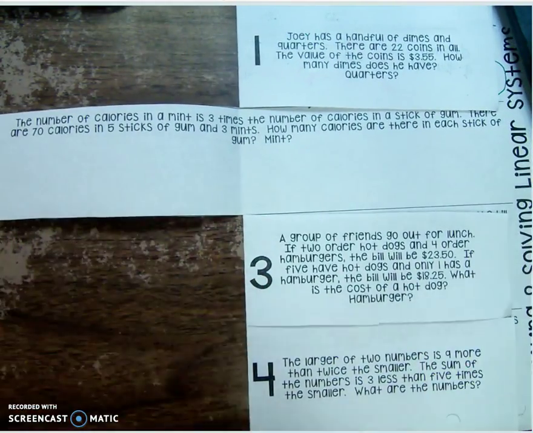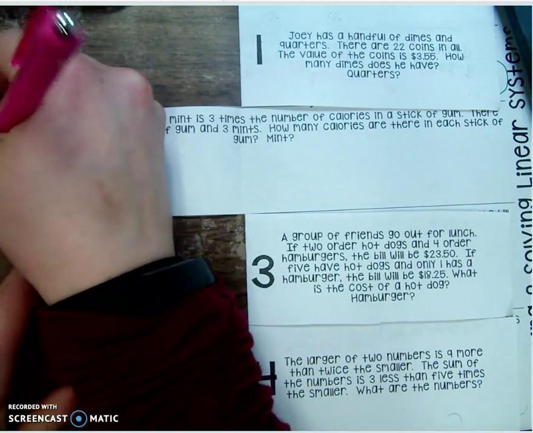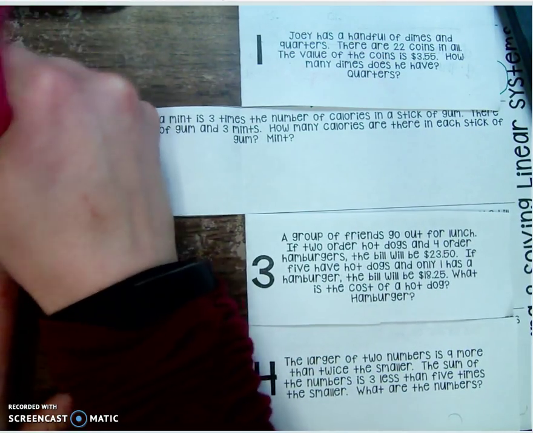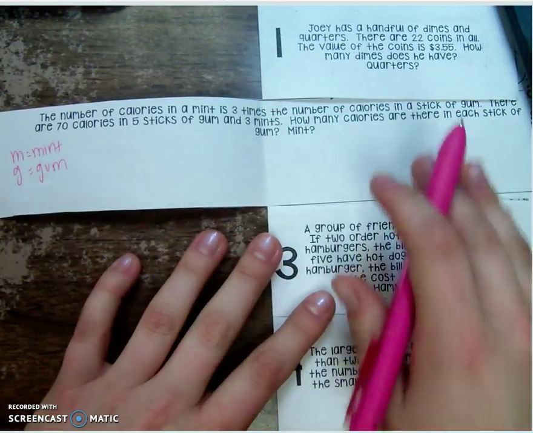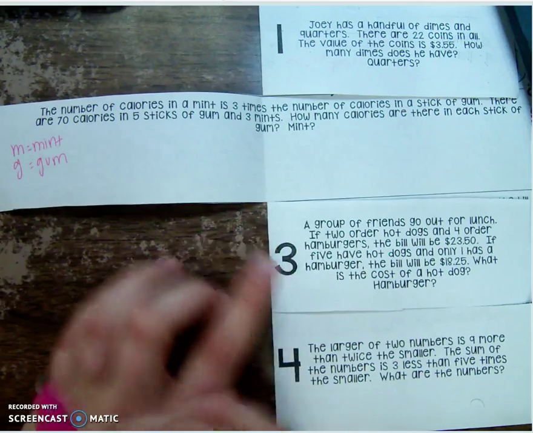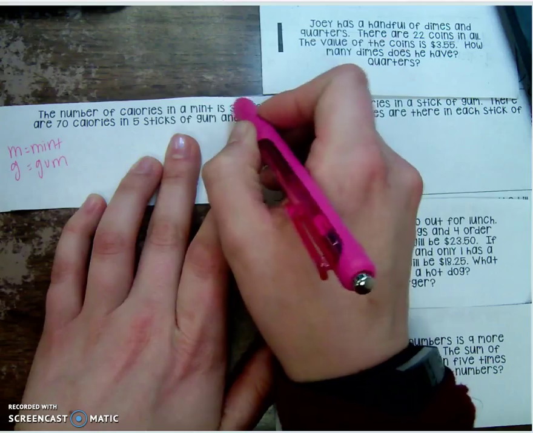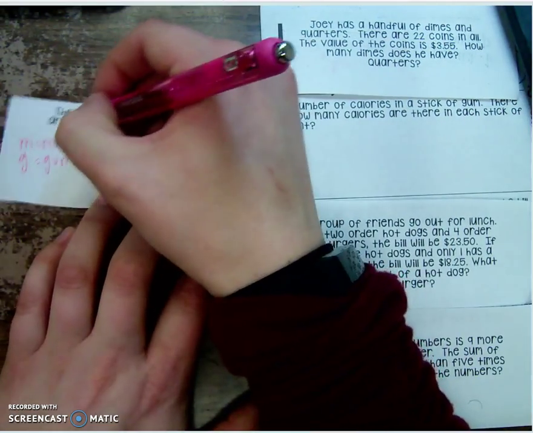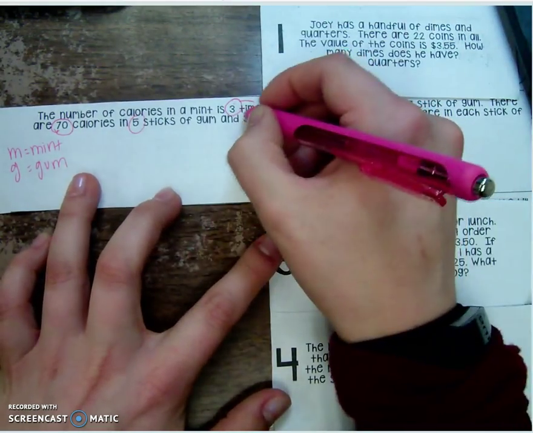Okay. So the first thing I need to do is label my variables. I'm going to use M for mint and G for gum. You can use anything, you can use X and Y, as long as you're labeling which is which. All right. I have the number of calories in a mint is 3. There's my number 3. My number 70 calories and 5 sticks of gum and 3 mints.